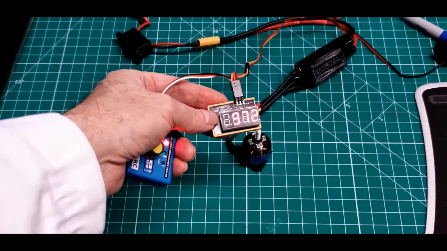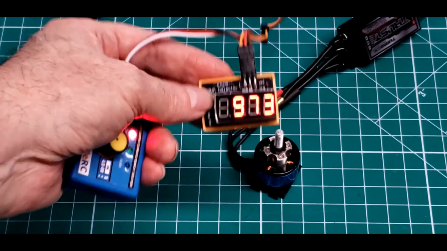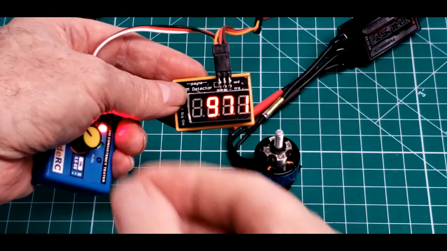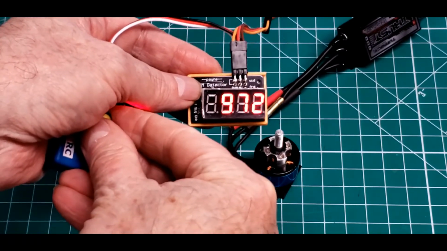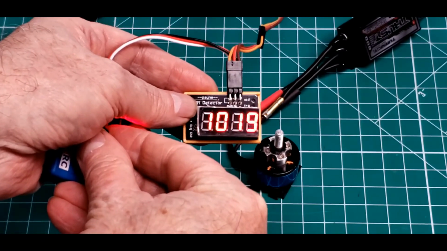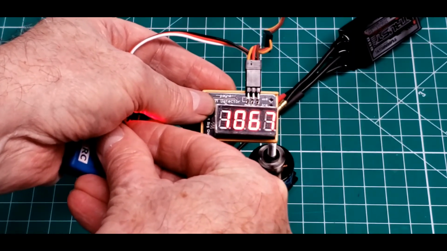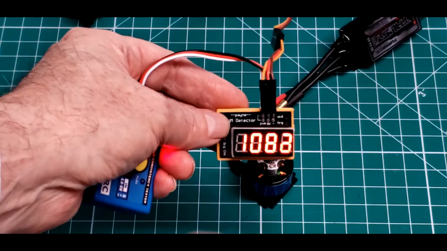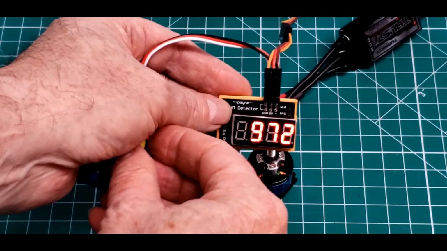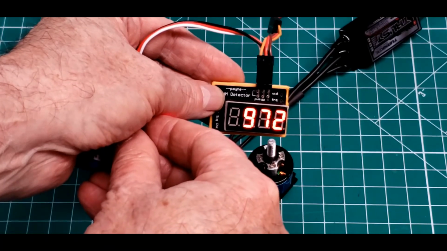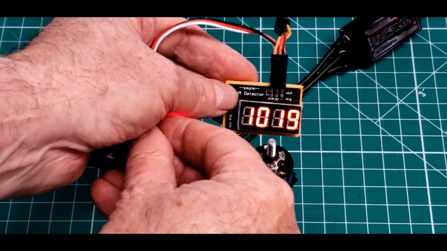Let me see if I can make this a little more. Okay. And then here it comes up. 1,000. Wow. It waited till what? The motor didn't start turning as soon as my signal started coming up.